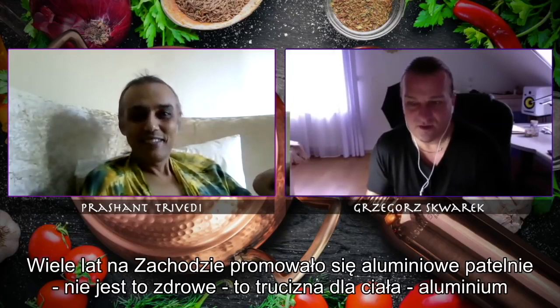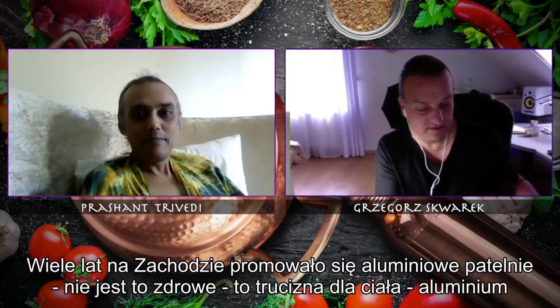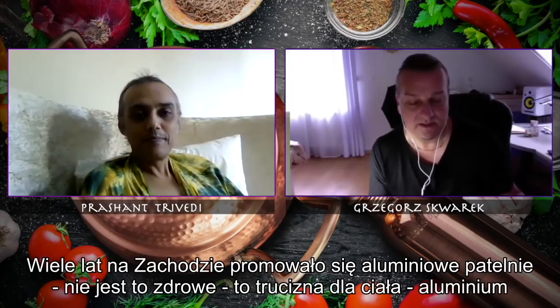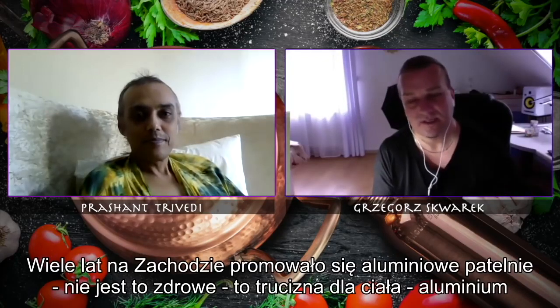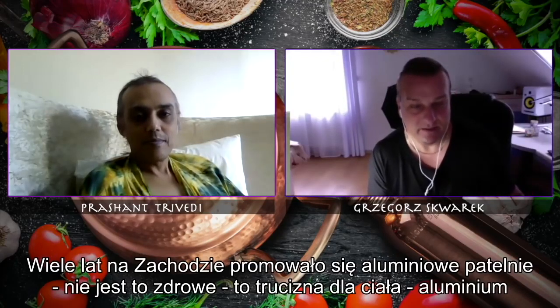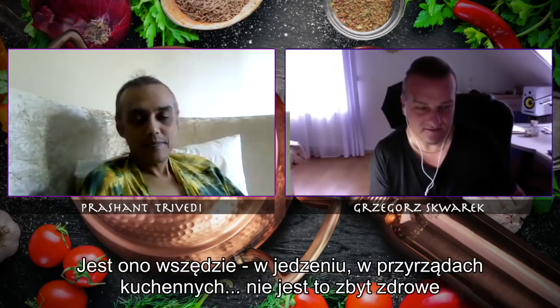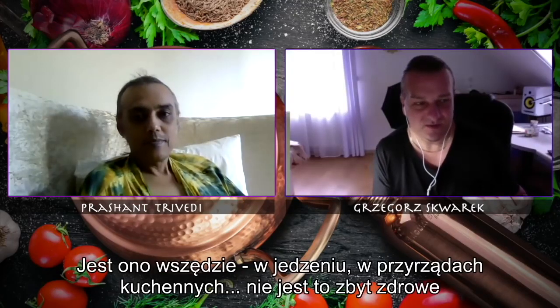Okay, so we have metal pumps. On the west side, for many years aluminium pumps were promoted, which are not very healthy. It is like a poison for the body.